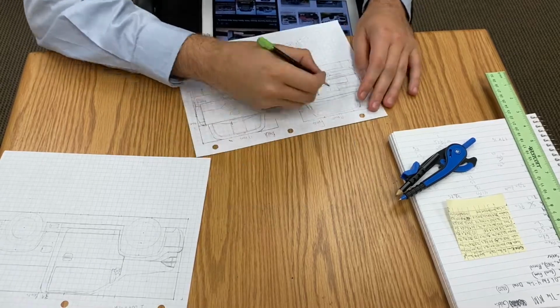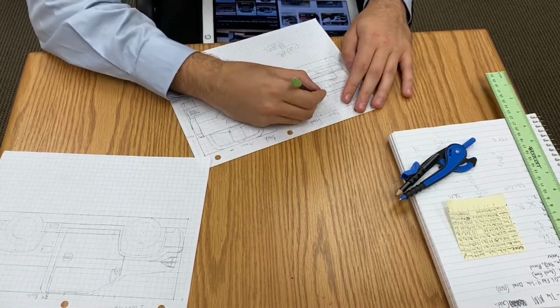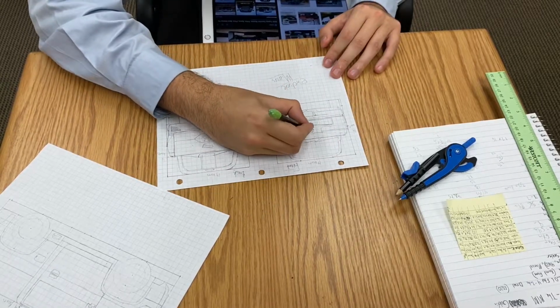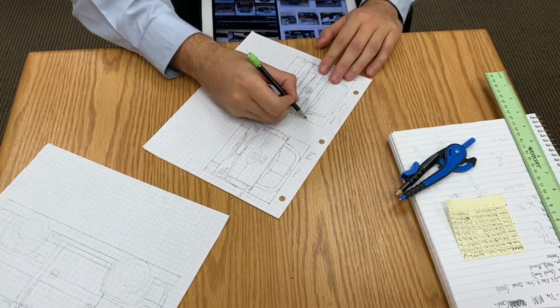There is some curvature to the front of your vehicle. Even though I'm kind of making a more boxy type vehicle, you've got to have some curvature to it because it does make more strength, and I do believe there are safety laws that you can't make a big box.